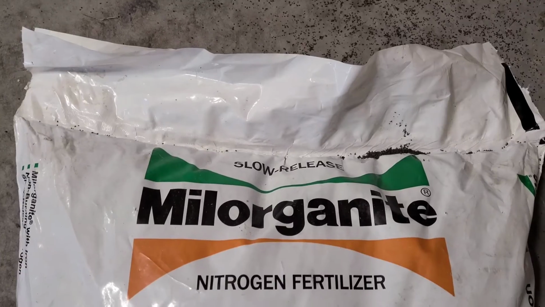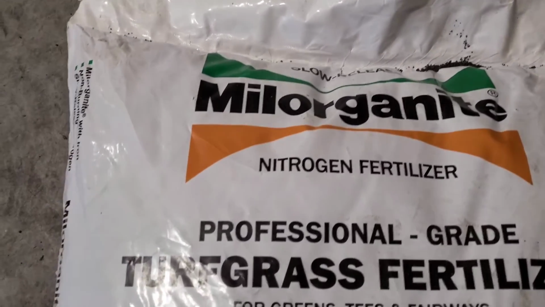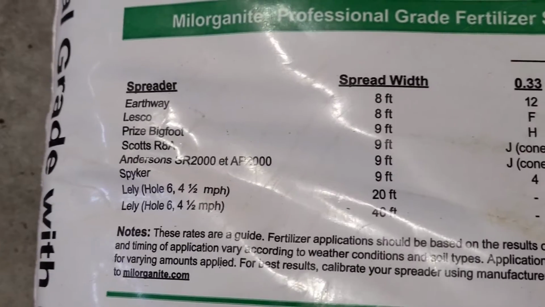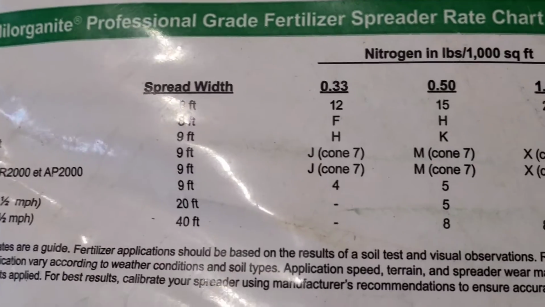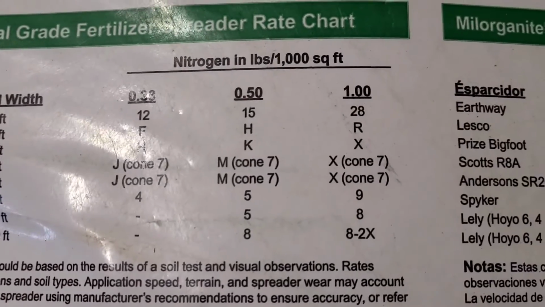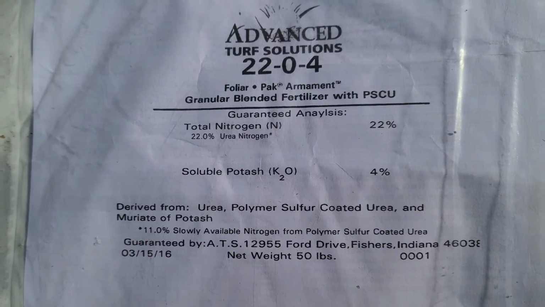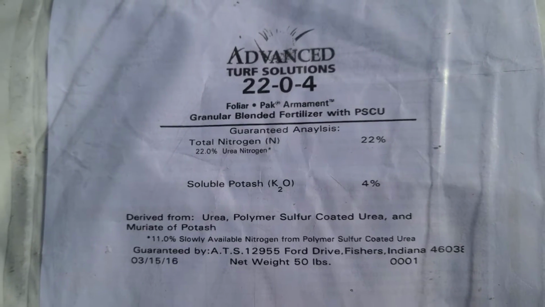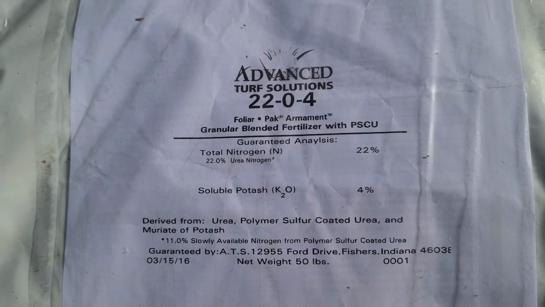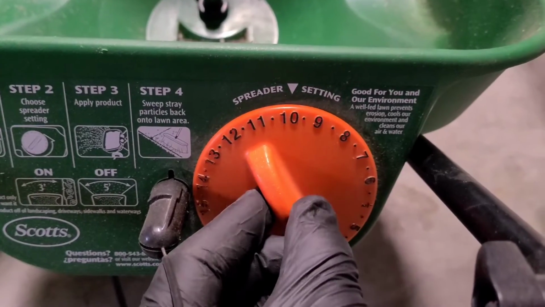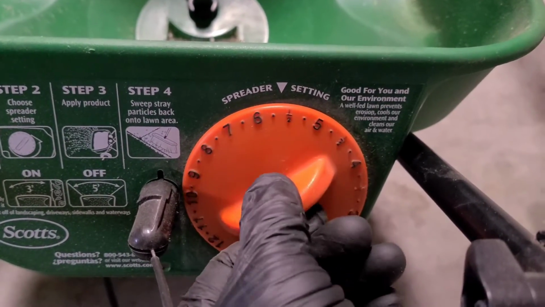Now let me put this disclaimer in there. All rotary spreaders are not the same. Some fertilizers have the name of the spreader on the bag, and it tells you what number or letter you need to put it on. Then some fertilizers don't have any description on them at all. So just in case you run into this situation when you're out there spreading and you don't know what number or letter to use, just make sure you put it on a low setting when you're spreading it.